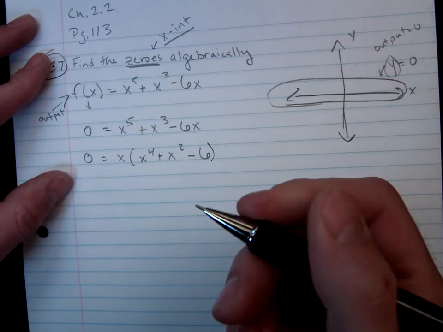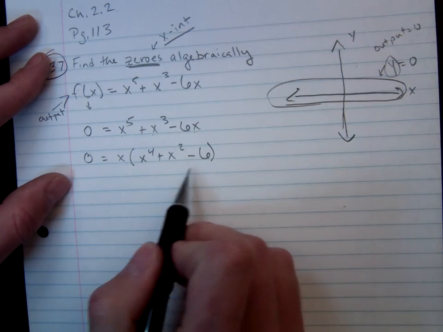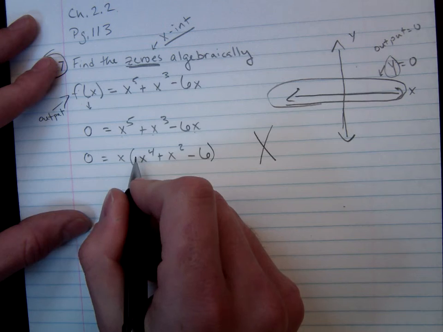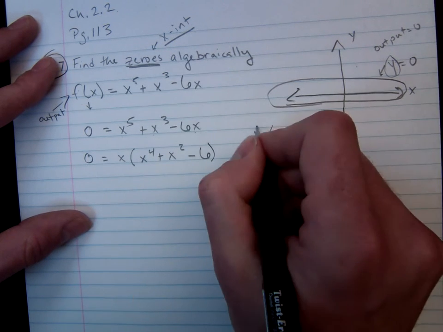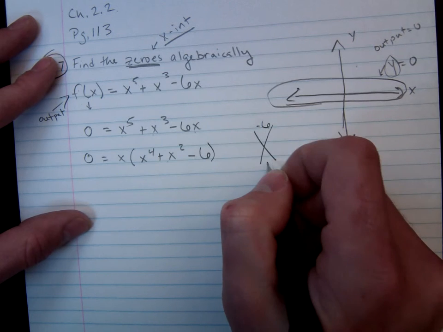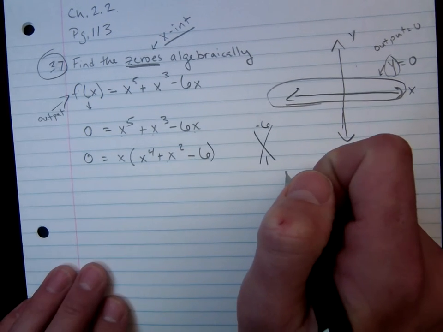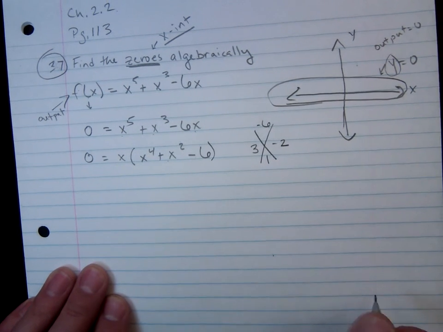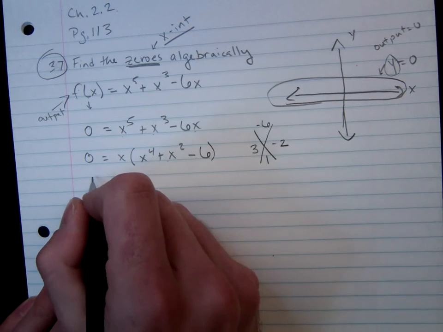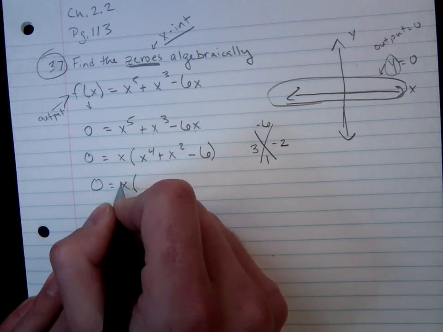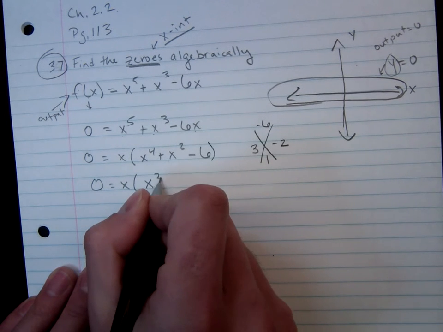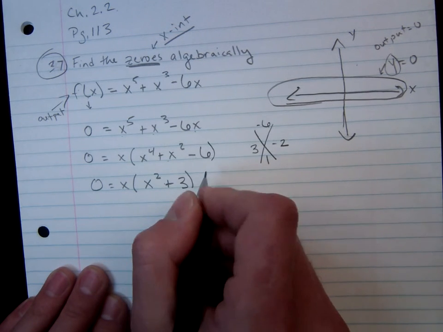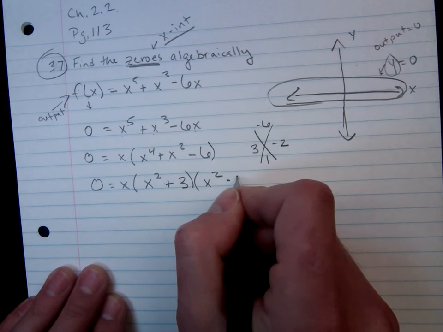Now, from here, you actually could use the quadratic formula to try to find the roots of this, but I'm going to go ahead and see if it's factorable. So up top, I'm going to put 1 times negative 6, and I'm looking for two numbers that multiply to equal negative 6 and add to equal positive 1. If you mess around with those, you can see that that would be 3 and negative 2. So when I factor these out, I'm going to rewrite everything else. I get x times, don't forget about the x there, x times x squared plus 3 times x squared minus 2.